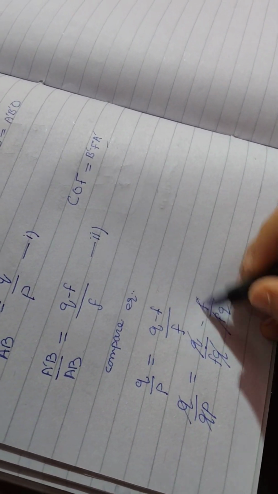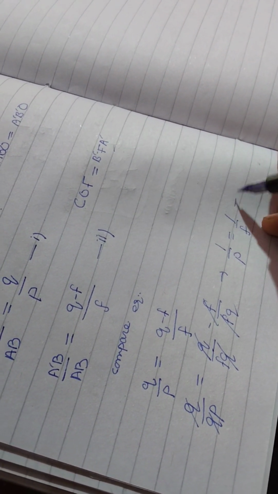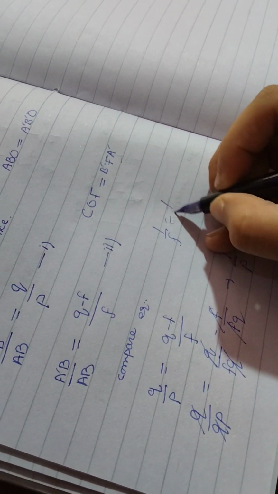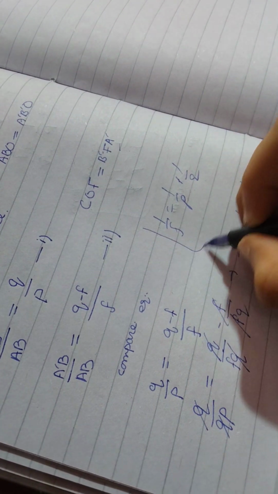You can easily understand what I'm doing. So now 1 upon P is equal to 1 upon F minus 1 upon Q. So the actual formula is 1 upon F is equal to 1 upon P plus 1 upon Q. You can rearrange this formula and we'll get this formula.